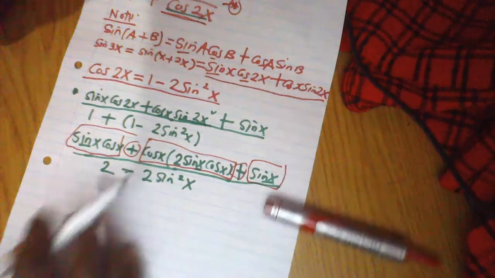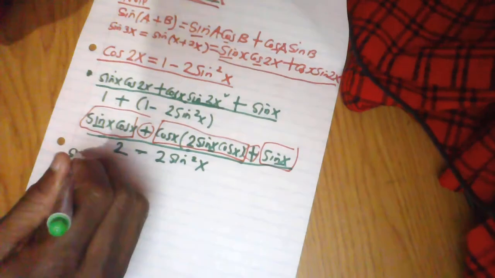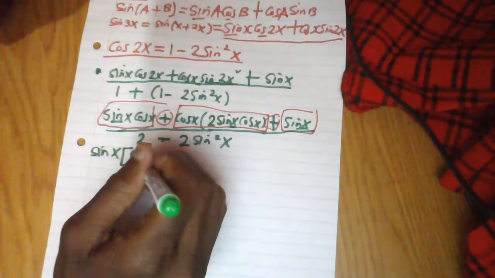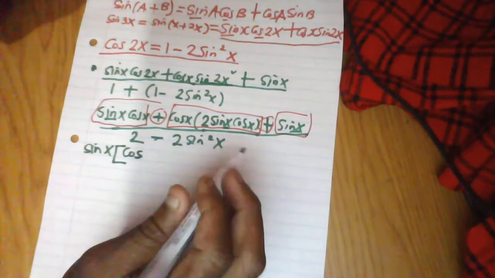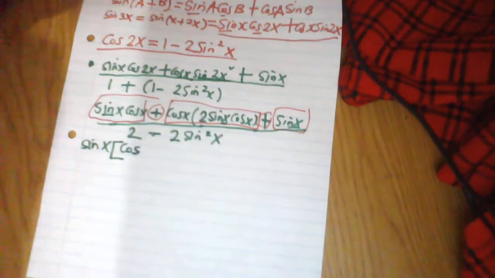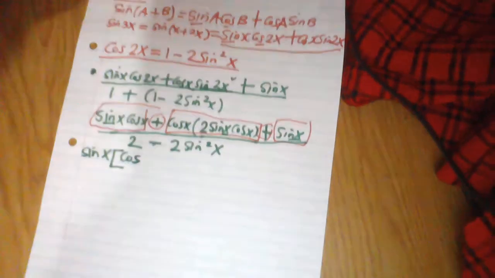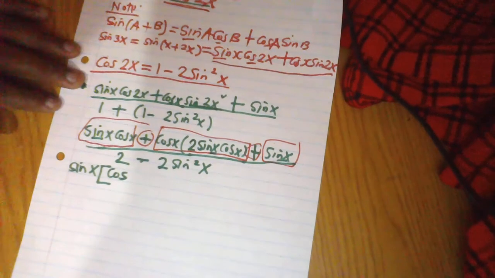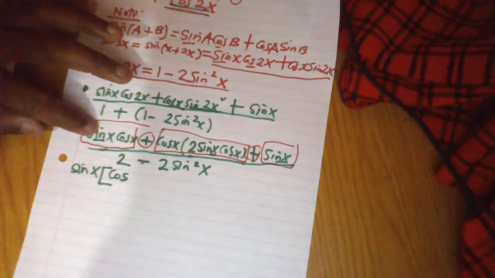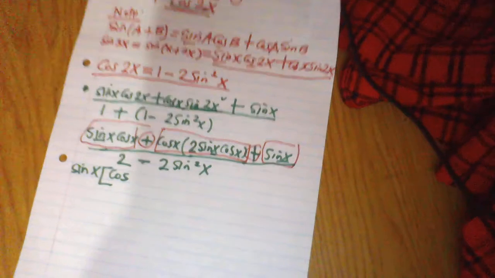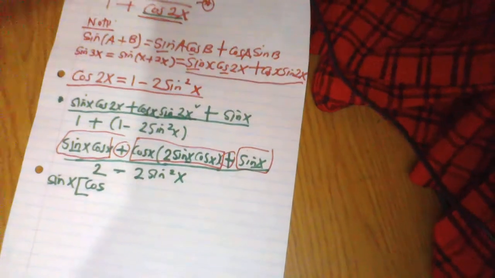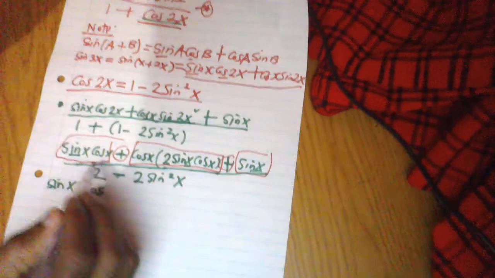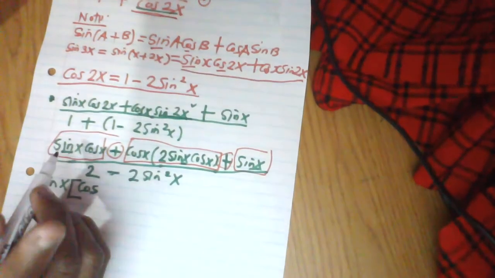Okay, so let me factor out the sine. So sine went out, and then we're going to be left with cos. Yes, there's a little mistake here, right?